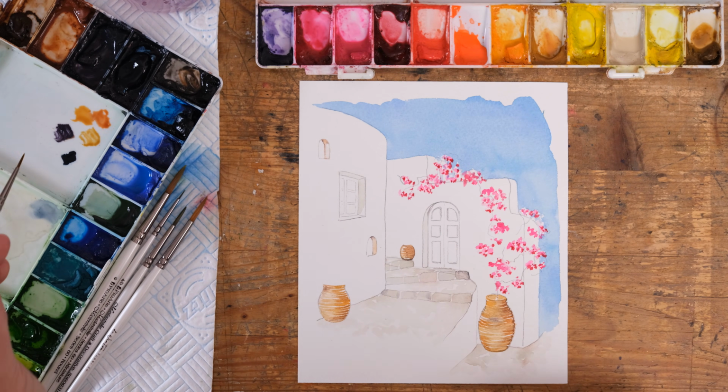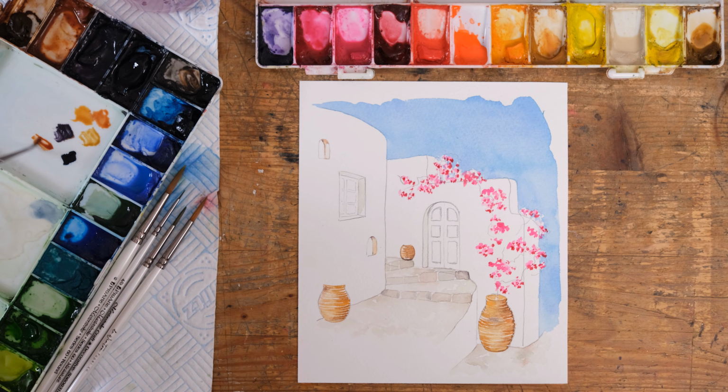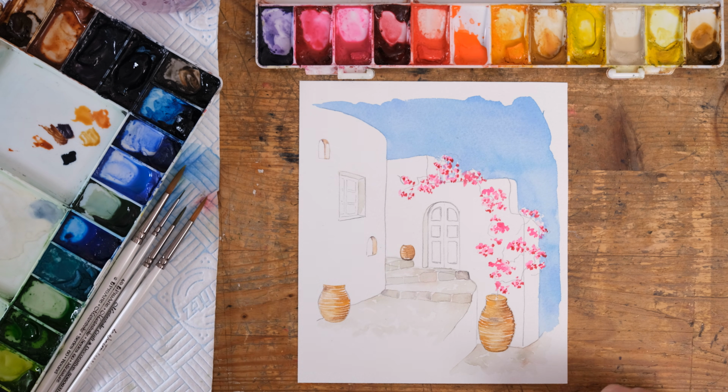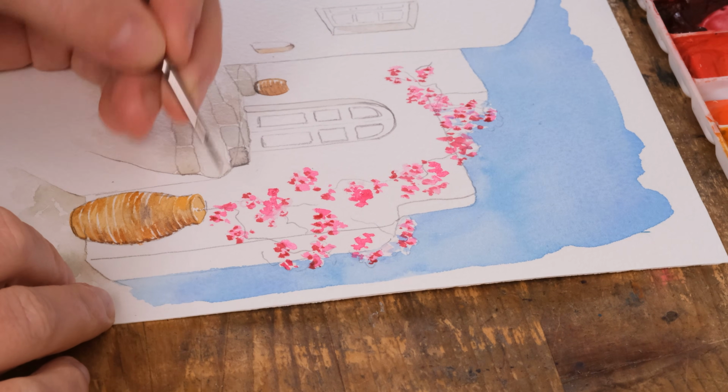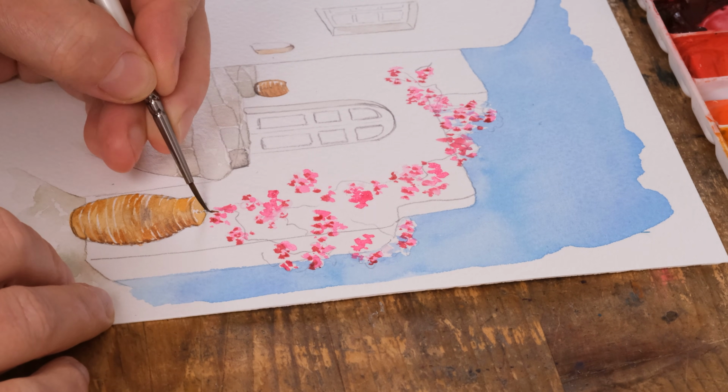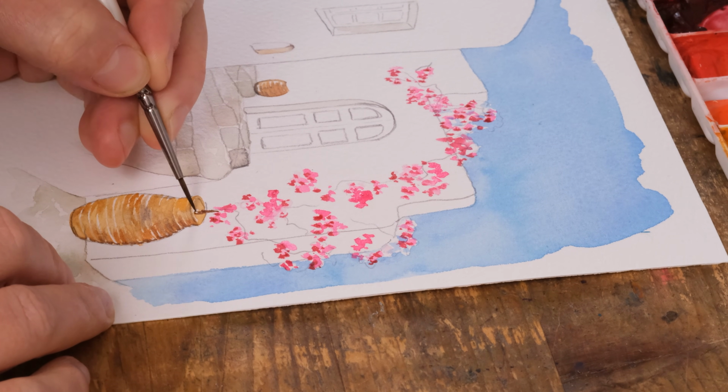I have got in my palette yellow ochre, burnt sienna, raw umber, moon glow and Payne's grey, and between these colours I'm going to start placing in the branches of the bougainvillea, and then I will be adding in some greenery.